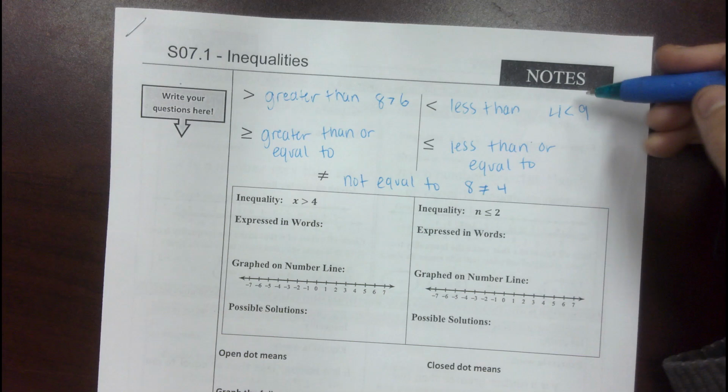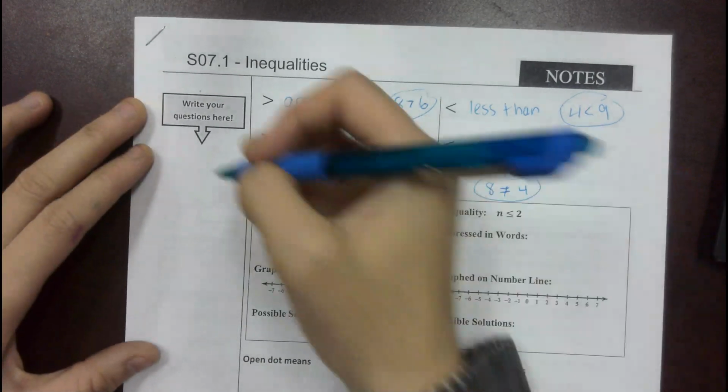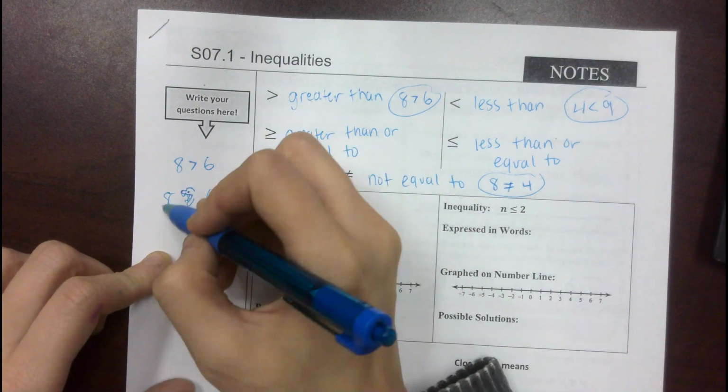Okay, so the trick with these is you want to do the alligator thing. So if I have 8 is greater than 6, we have the alligator's eating the bigger number, right? So imagine that this is like an alligator and he has his teeth. So sometimes people get confused because they don't know which way the arrow goes.